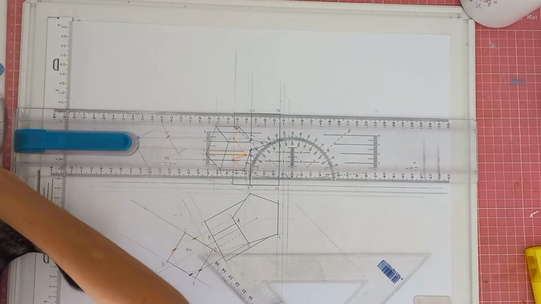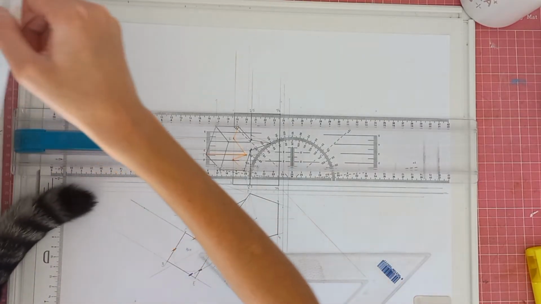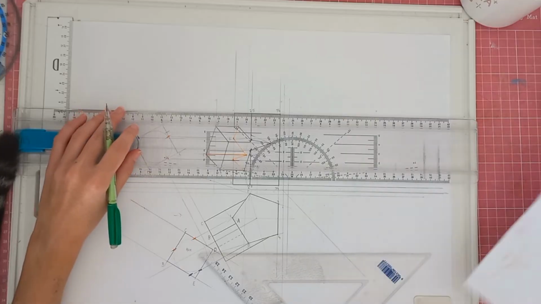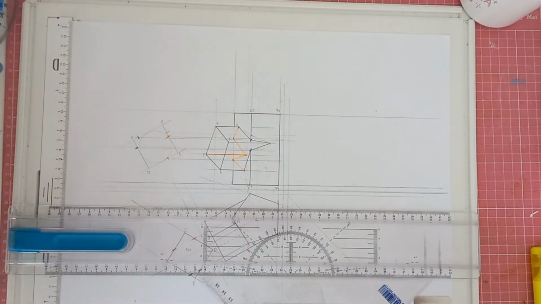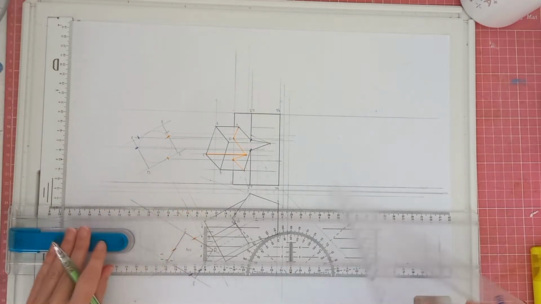Leave the paper, please. Just sit, baby. Okay, so there we go. So we've brought that across. No, just sit over there.